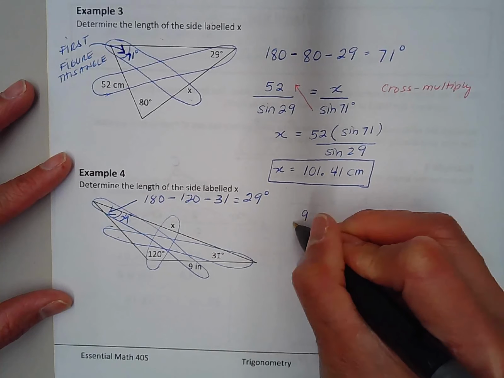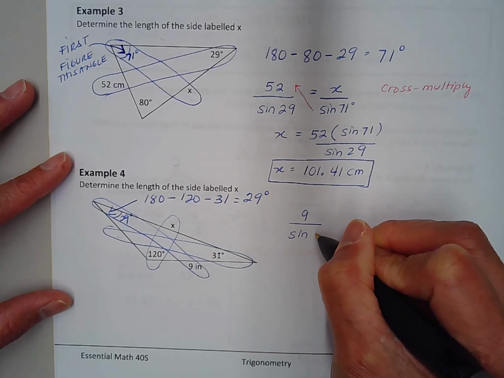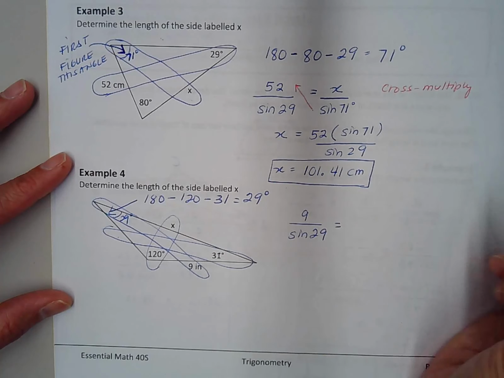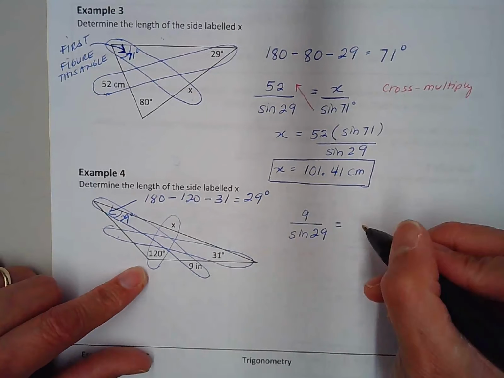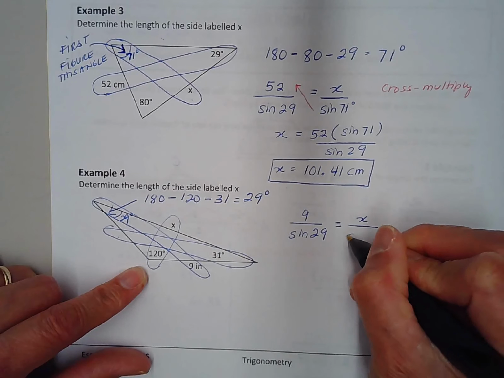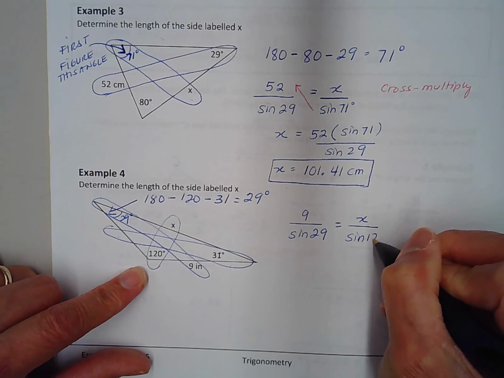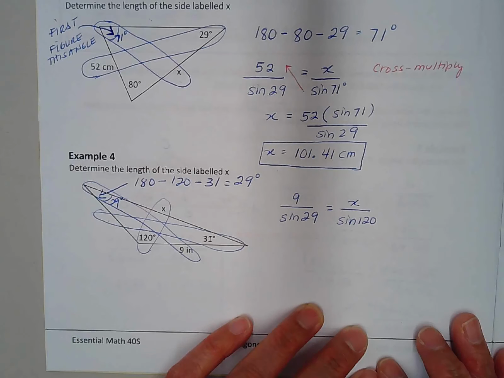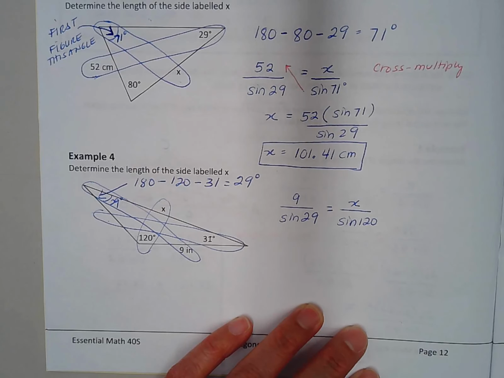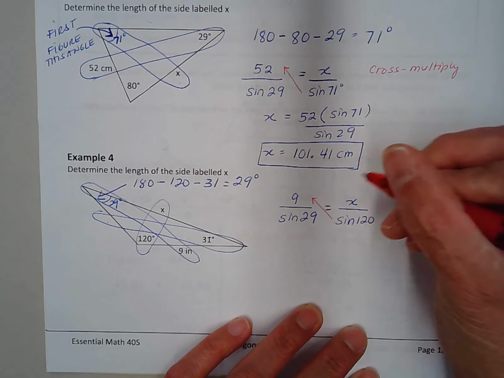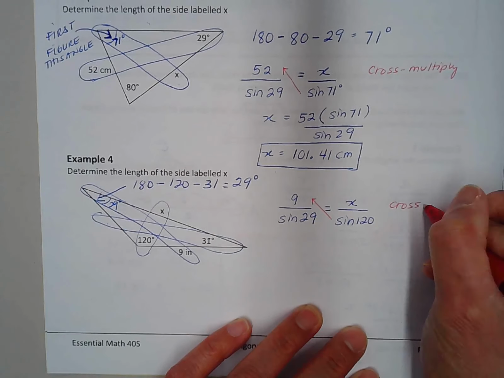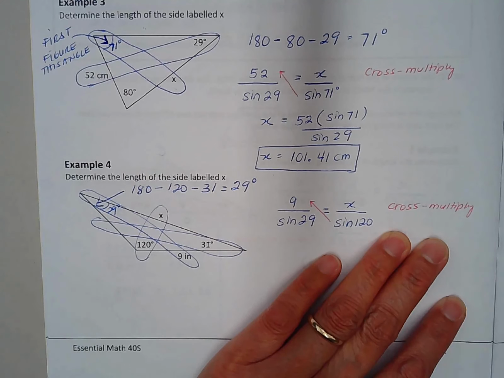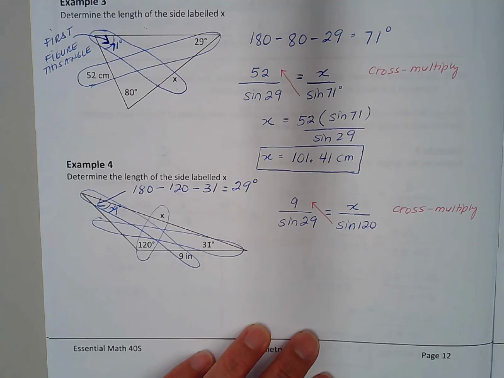So 9 divided by the sine of 29 equals x divided by the sine of 120. And again, we are going to cross multiply this.